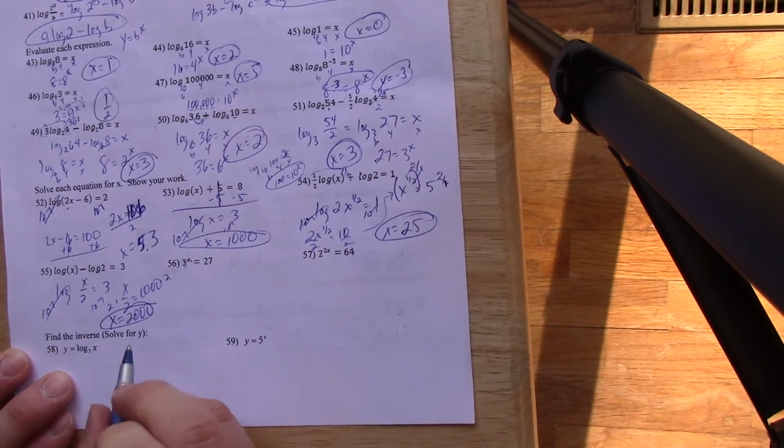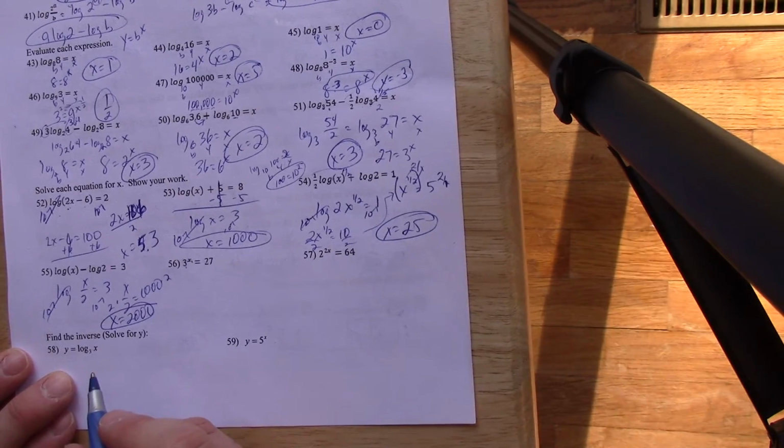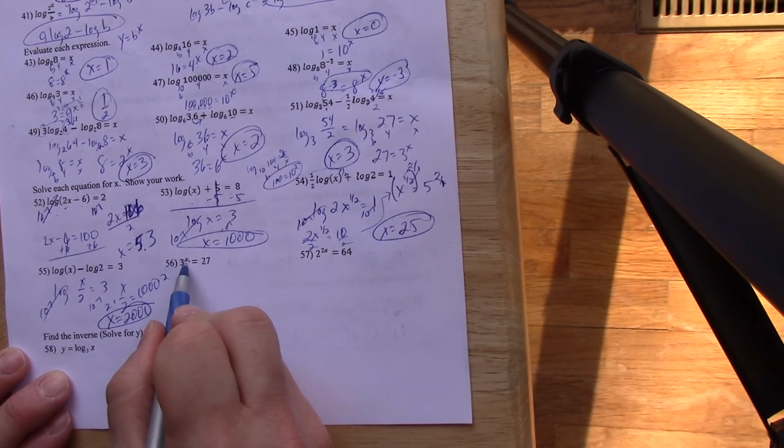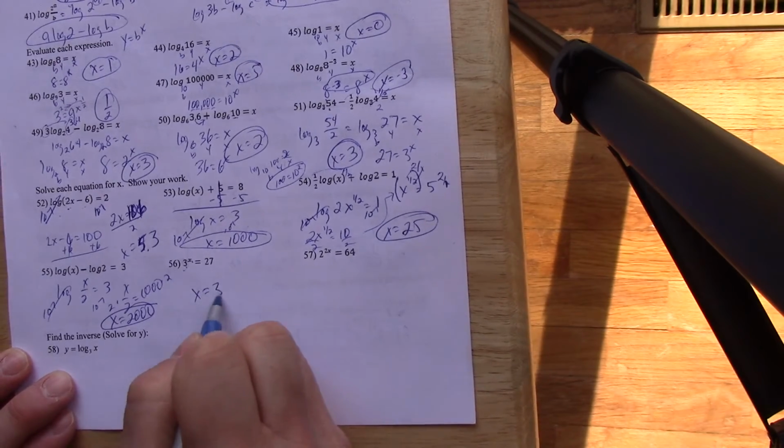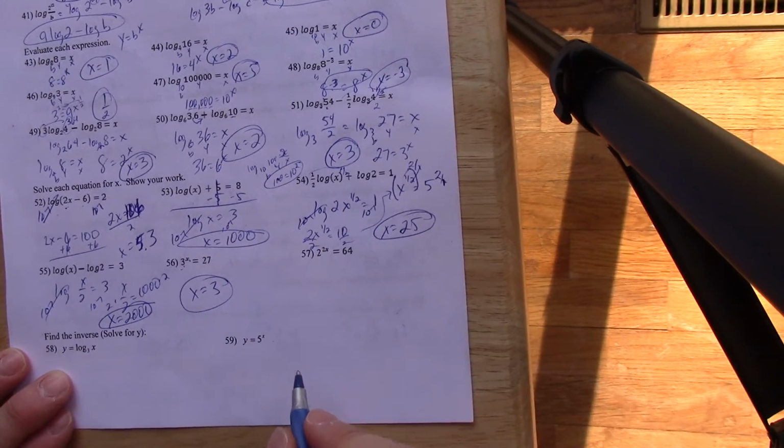3 to what power equals 27? The first reaction you want to do is to log both sides. But 3 to what power equals 27 is just 3. Don't make that harder than it is.